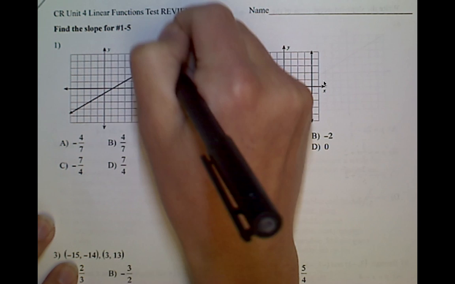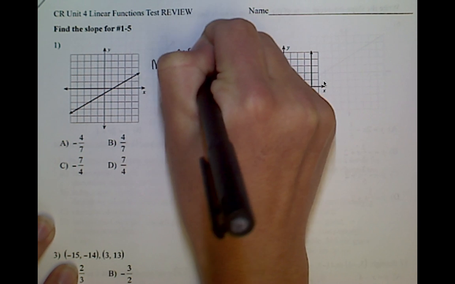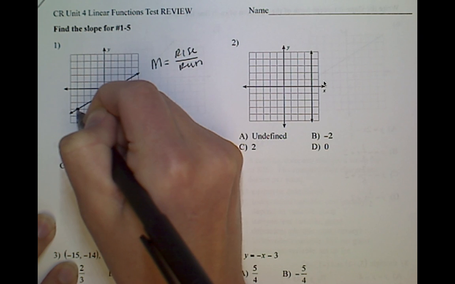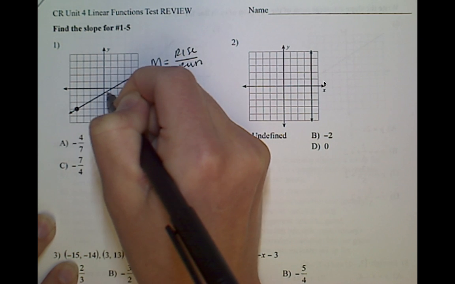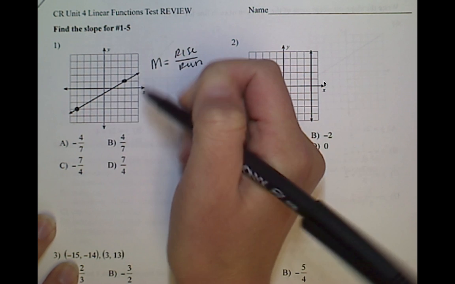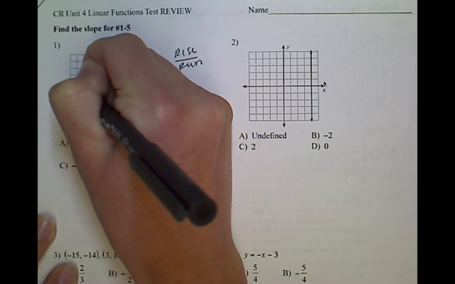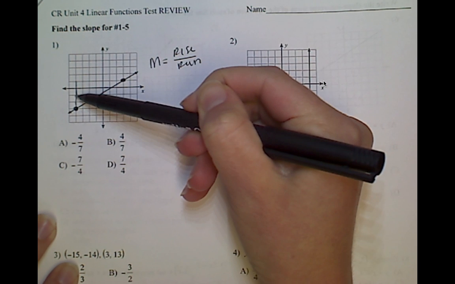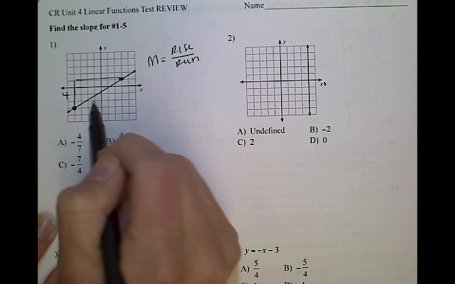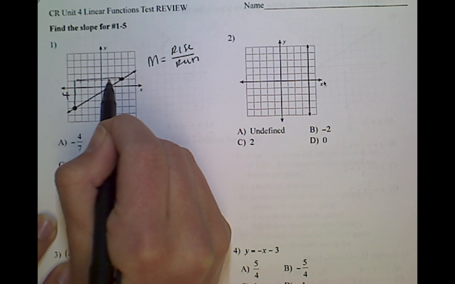And the slope is just another word for your m value, your rise over run, or y sub 2 minus y sub 1. So when I look at this, I'm going to pick 2 points where it's actually crossing at the grid. Those 2 points look like right there. It has to cross exactly through. So you count your rise: 1, 2, 3, 4, and you count your run: 1, 2, 3, 4, 5, 6, 7.